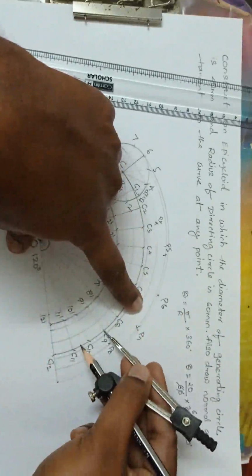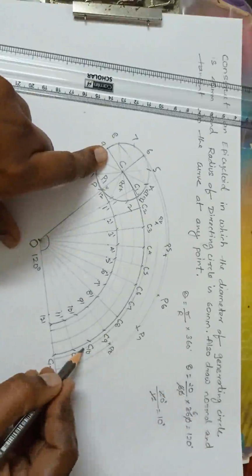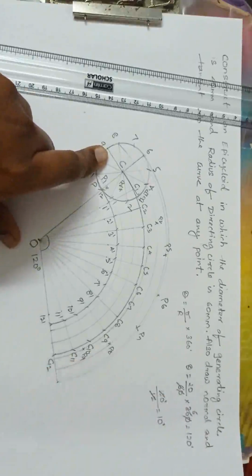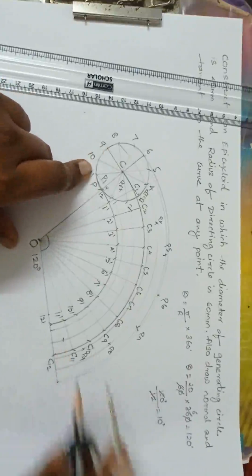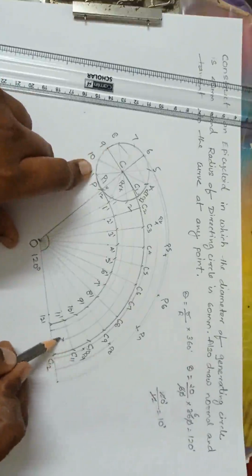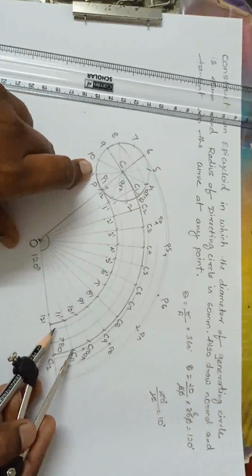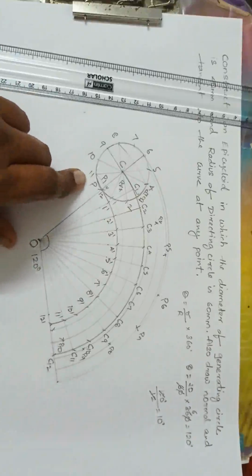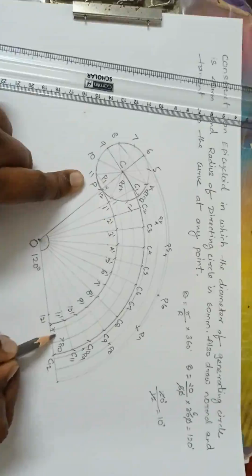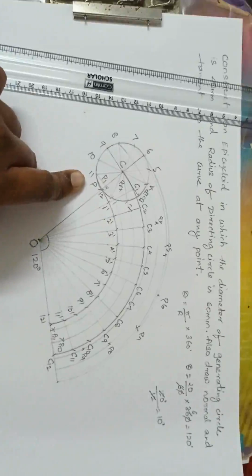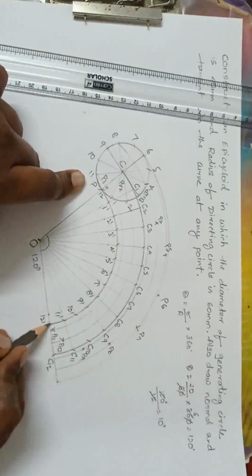Now C9 as a center. Ninth line. See here. This is P9. C10 as a center. 10th line. See here. This is P10. C11 as a center. Cut the 11th line. This is P11. And finally, C12 as a center with the radius 20 mm, I'll cut here. This is P12.